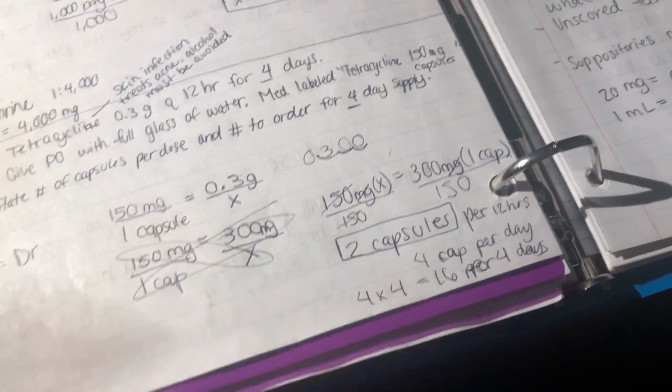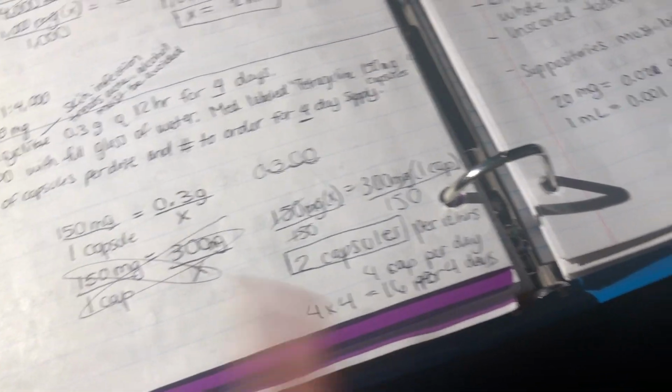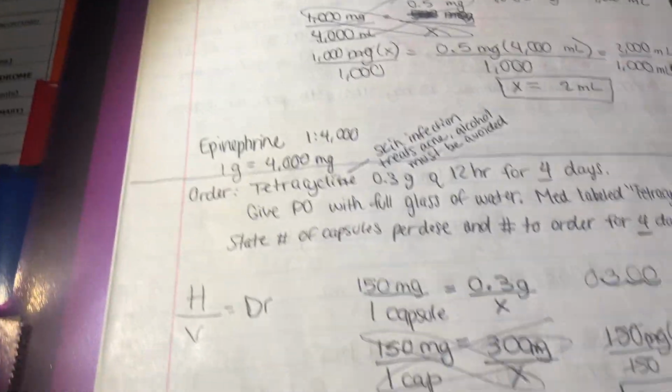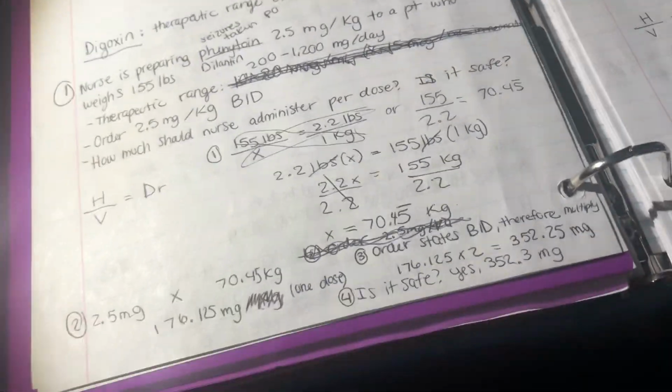So in one day, 4 capsules times 4 is 16. I promise you, once you get it, it will make sense. It took me a little while. At first, when my teacher was explaining it, it was really, really overwhelming, but I got the hang of it, and I feel really confident, and I know you guys can do well on it too.